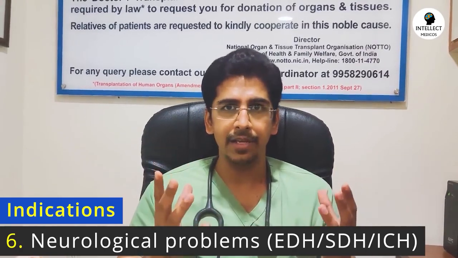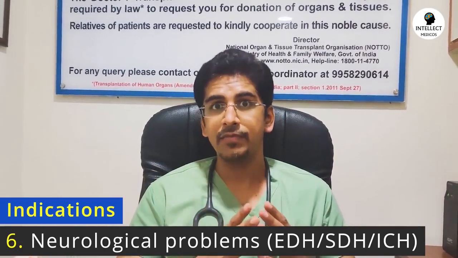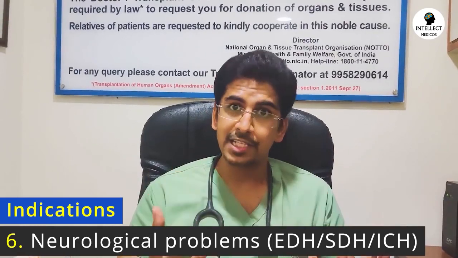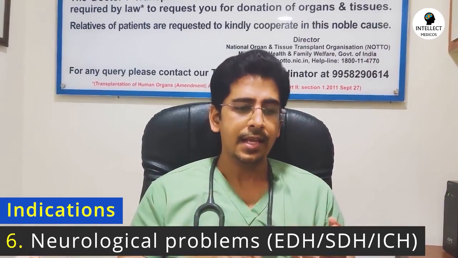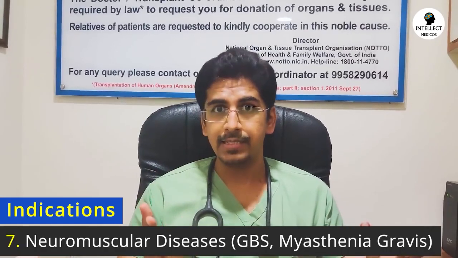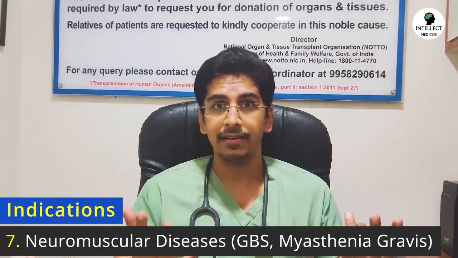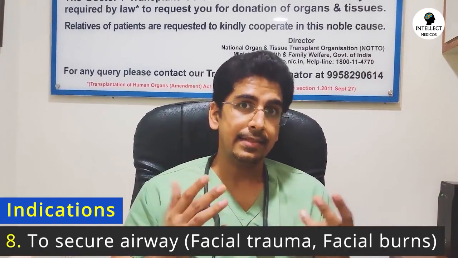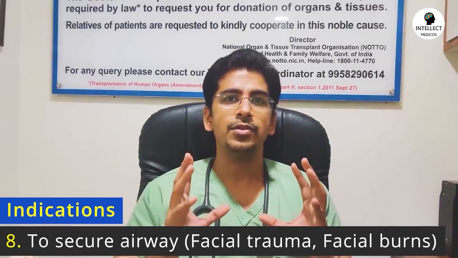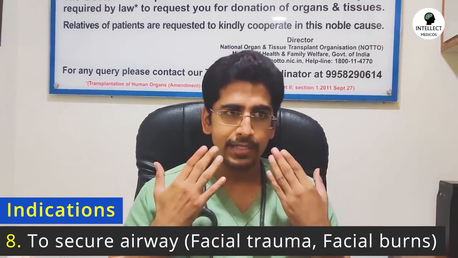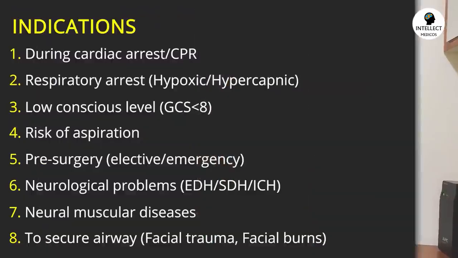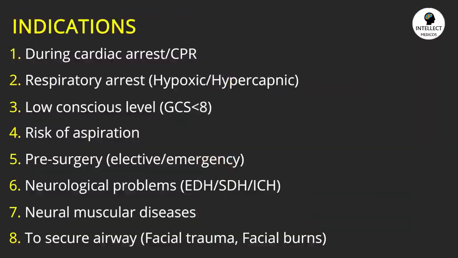I mean the bleed in the brain, which has led to decreased sensorium of the patient and the patient is at risk of aspiration. Then seventh, neuromuscular diseases, like a patient having GBS or rapidly progressive GBS or myasthenia crisis. And the eighth indication is a patient in whom you want to secure the airway, like a patient having trauma of the face or a burns patient in whom there is a chance of the trachea collapsing because of the edema. So these are the major indications of intubation.